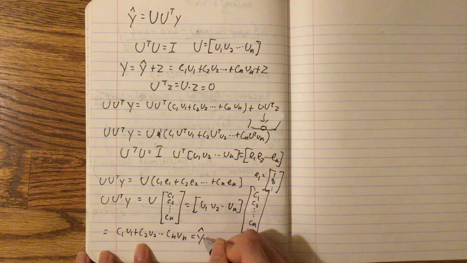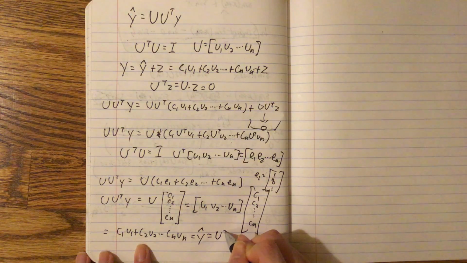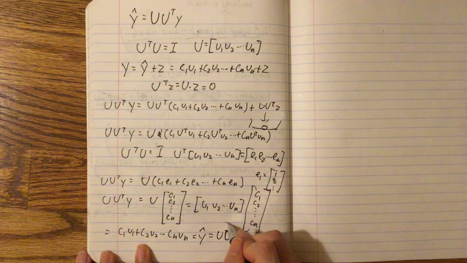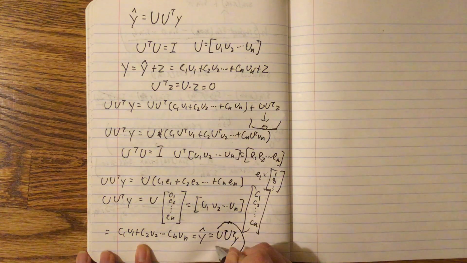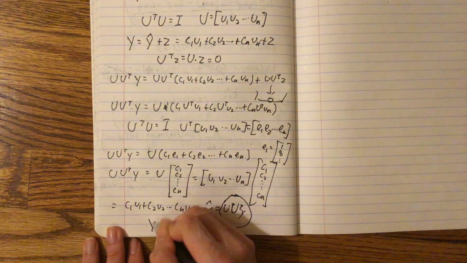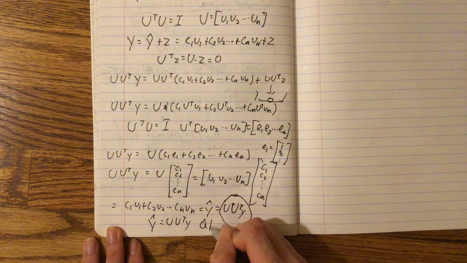But look what this also equals. It equals U U^T y. So the projection of y onto U just equals this, if the columns are orthonormal. So let me rewrite it. U U^T y, Q.E.D.